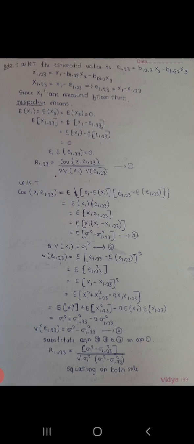Since the xi's are measured from their respective means, the expectation of x1 is equal to the expectation of x2, which is equal to the expectation of x3, which is equal to 0. Now find the expectation of x1.23, which is the expectation of x1 minus E1.23. Taking expectation inside, the expectation of x1 minus the expectation of E1.23 is equal to 0, and also the expectation of E1.23 is equal to 0.